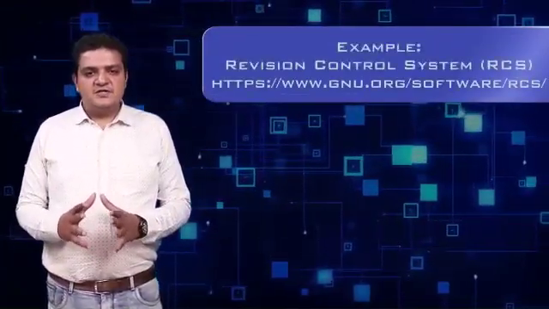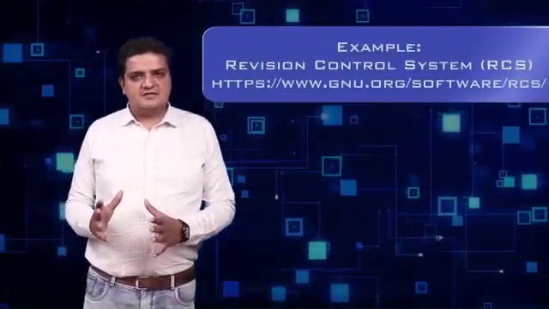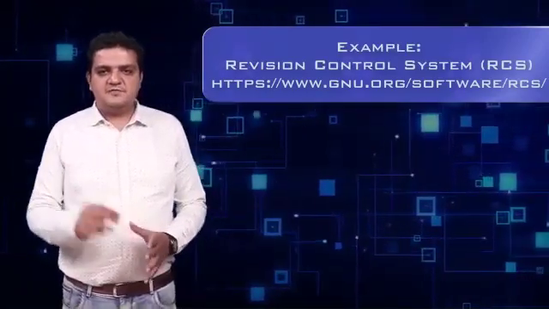You can check out their website at gnu.org/software/RCS. On your local computer, it creates a versions database, and every time you change something in your file, it creates a new version of it. So your latest version will be picked up by the server and deployed.